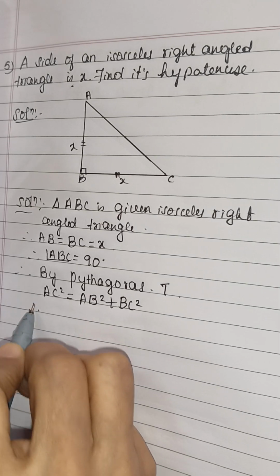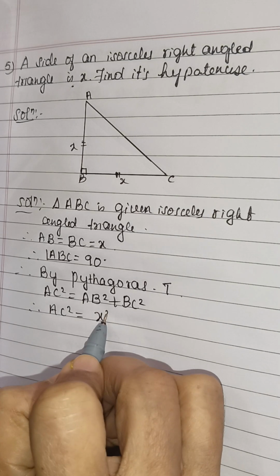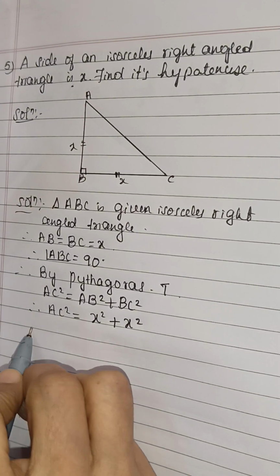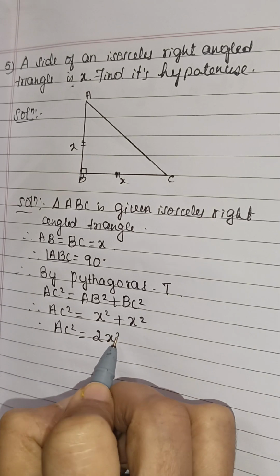AC square is what we have to find out. AB square is x square plus BC square is x square. Therefore, AC square is 2x square.